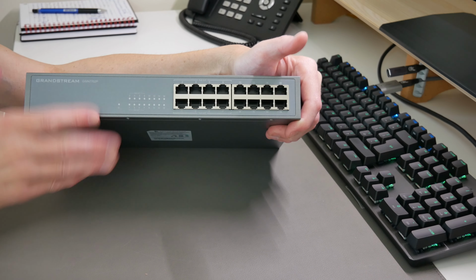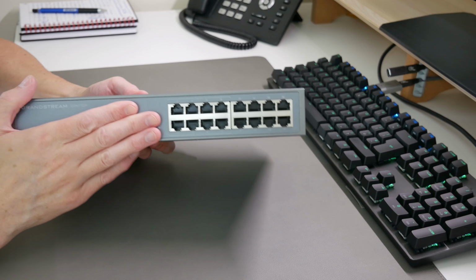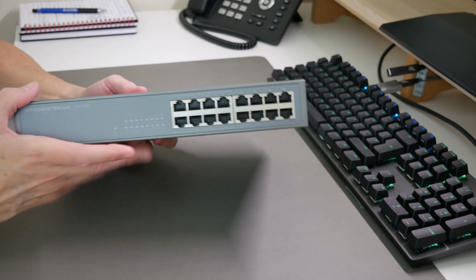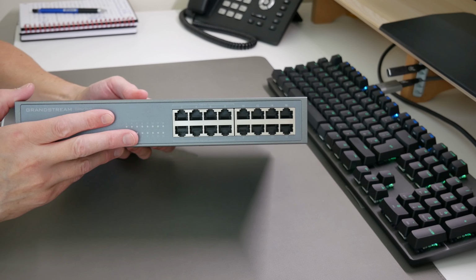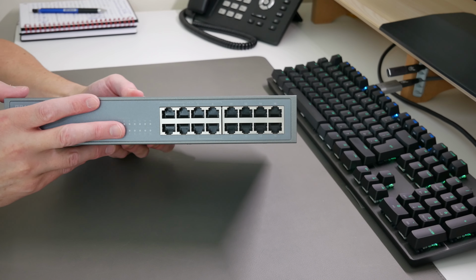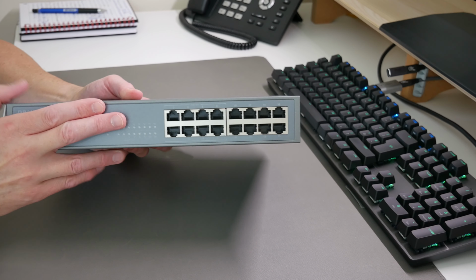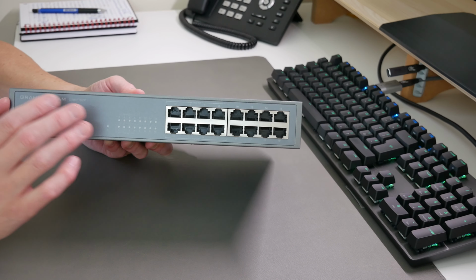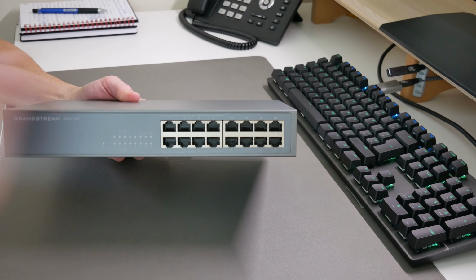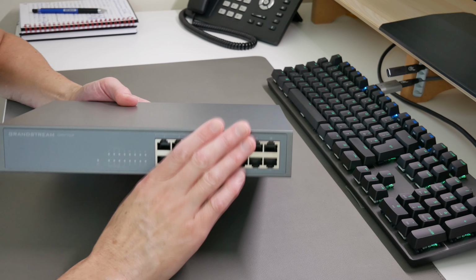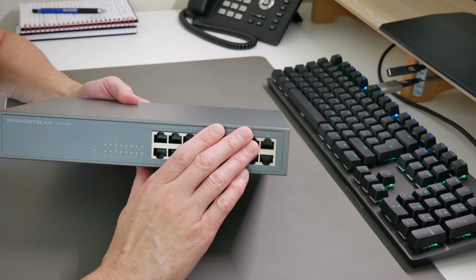All these ports are 1 gigabit, and this one is priced in the UK currently at around £103, so it's £103 sterling for this GWN 7702P. So let's move on to the 5th and final switch in this video.